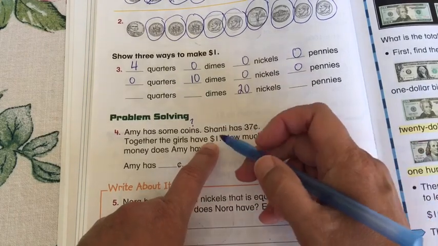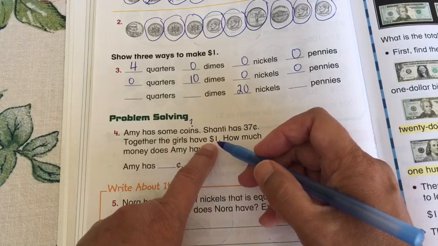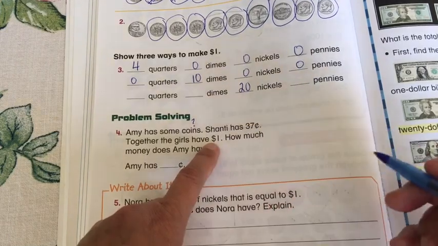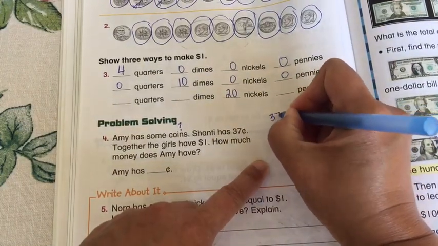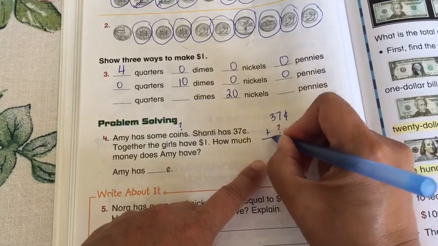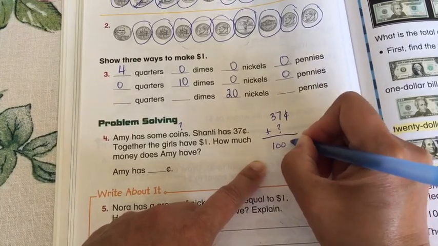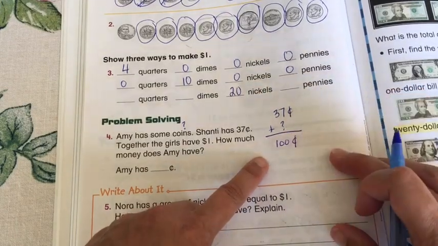To make it easier, I'm going to change $1 into cents. I know 100 cents equals $1. So 100. So I know Shanti has 37 cents, plus something, I don't know how much Amy has, it's going to equal 100 cents. How can I find out that question mark?